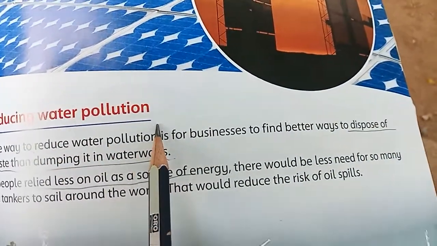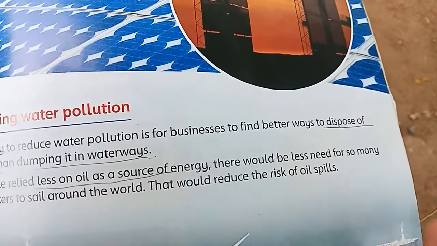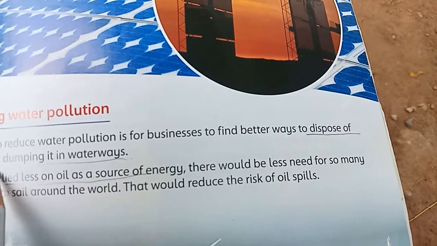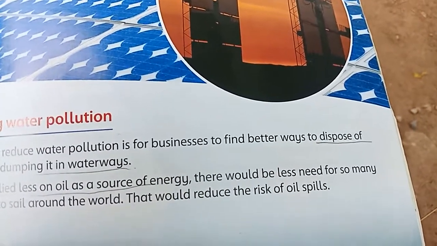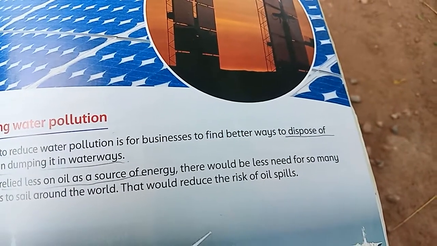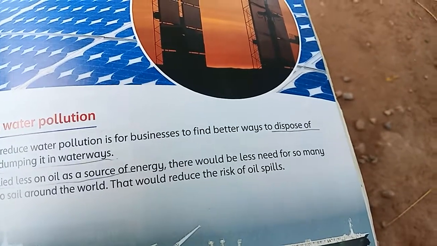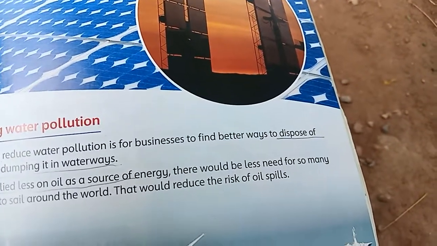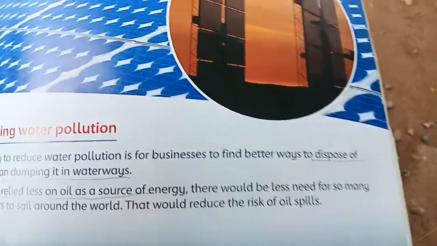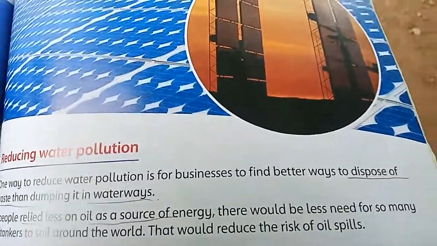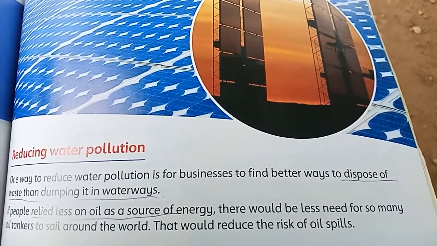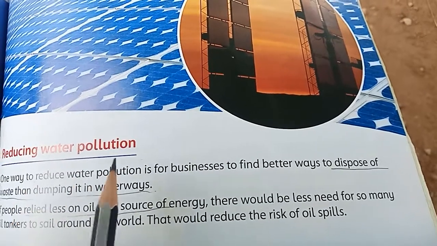How can we reduce water pollution? One way to reduce water pollution is again for business to find better ways to dispose of waste instead of dumping in the waterways. If the factories are using such chemicals and throwing all the factory water into the river or canal water, it is very harmful and dangerous. They should not do like that. They should dispose of their material in another way. They should not throw that into the water.